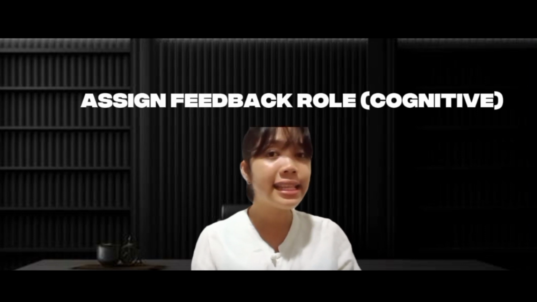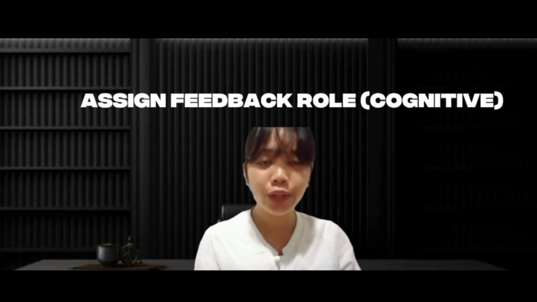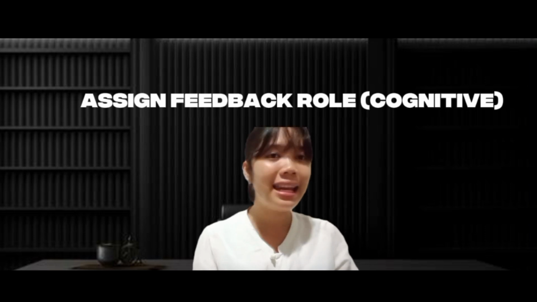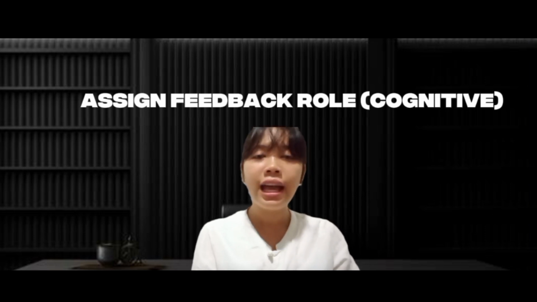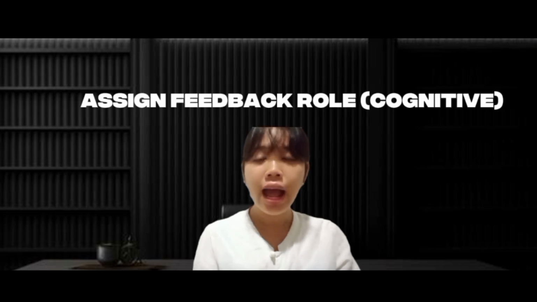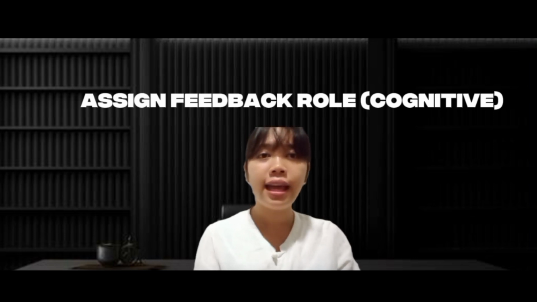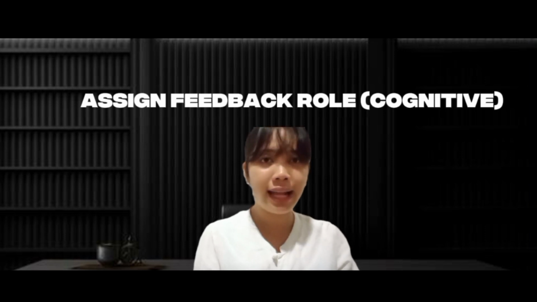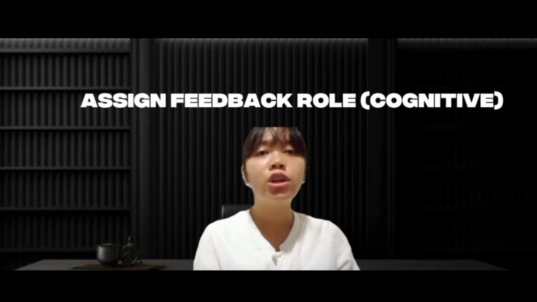Each student focuses on a specific aspect of the work to make feedback more focused and less tiring. Example, in a group writing task, one student focuses on grammar, another on organization, and another on word choice. This helps them stay organized and reduce burnout during review sessions.